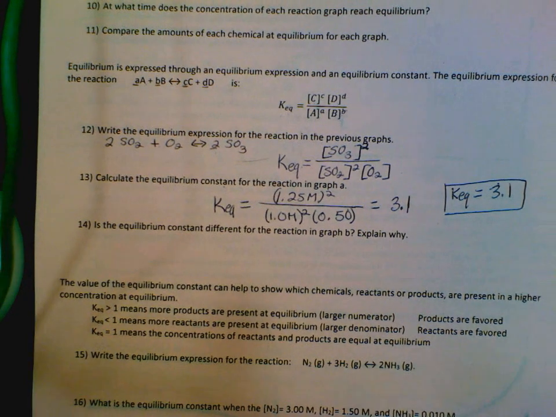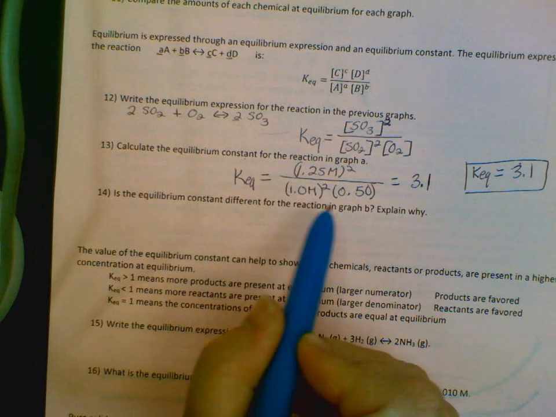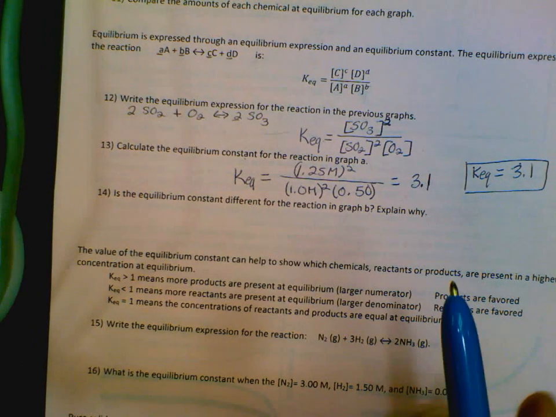All right. 14, is the equilibrium constant different for the reaction in graph B? Explain why.